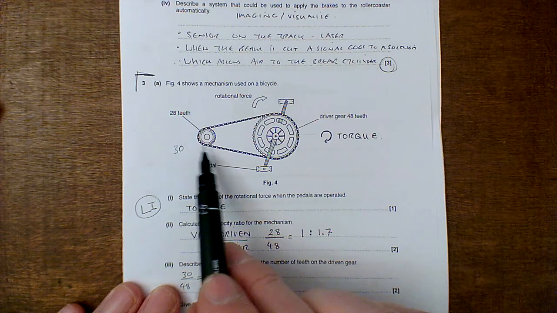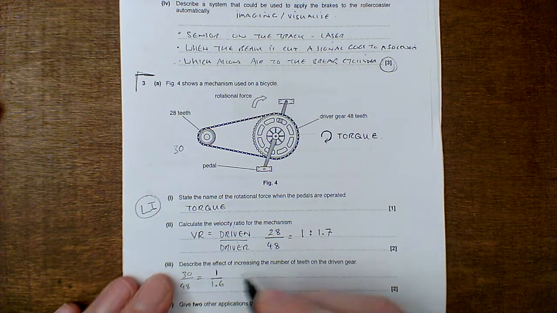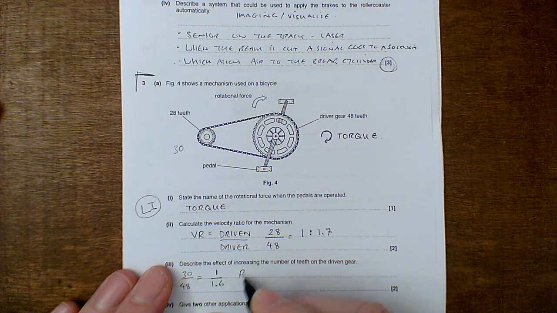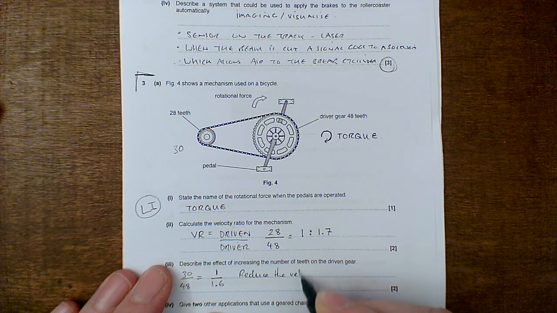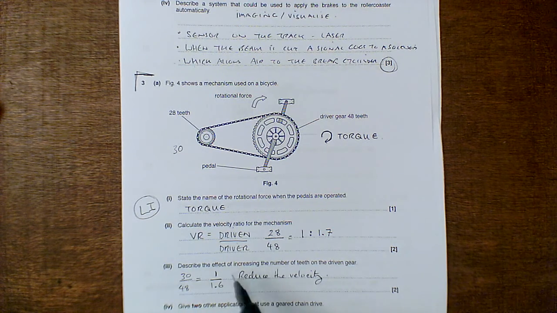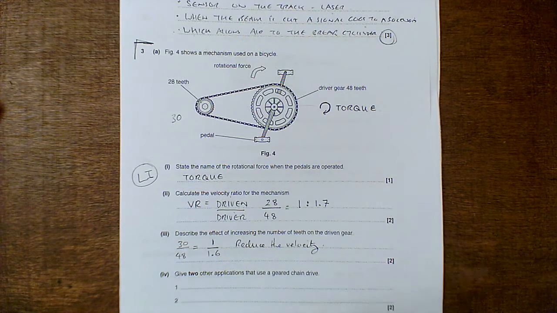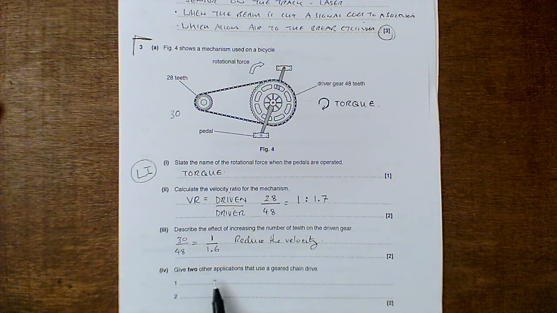So for one turn on there, you'd get 1.6, so you'd get less turns. So a reduction in the velocity, it would, well, it's reduced. Reduce the velocity. Again, don't be afraid to do a little bit of engineering, just to confirm what you're thinking. It'll help you find the answer.